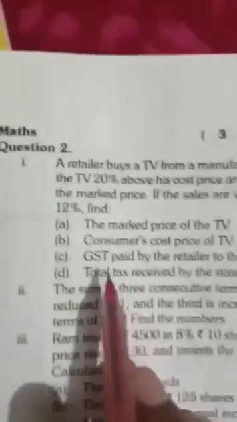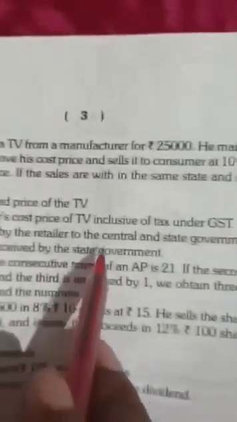Then third part, GST paid by the retailer to the central and state government. So GST of the retailer is 12% of 2000, that is 240. Half will be paid by him to the central government and half to the state government. So 120 is CGST of the retailer and 120 is SGST of the retailer.